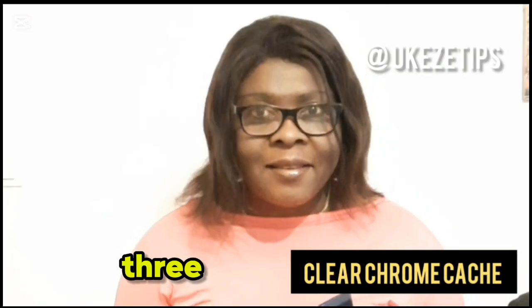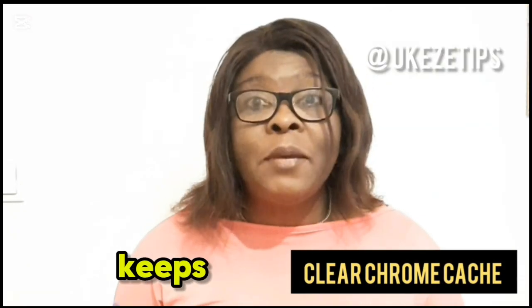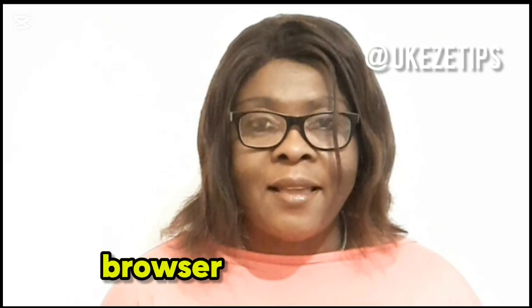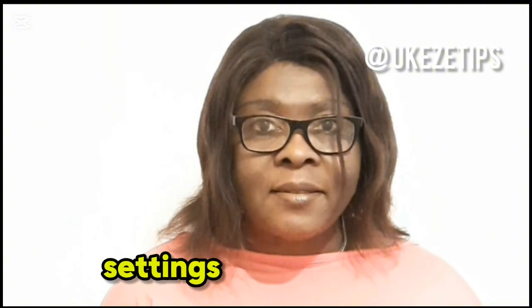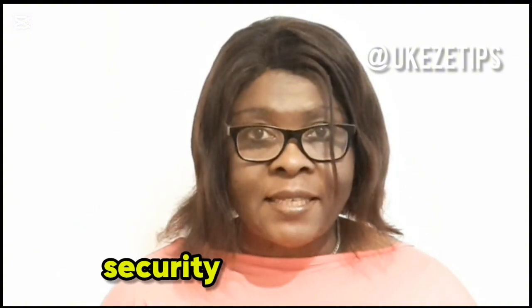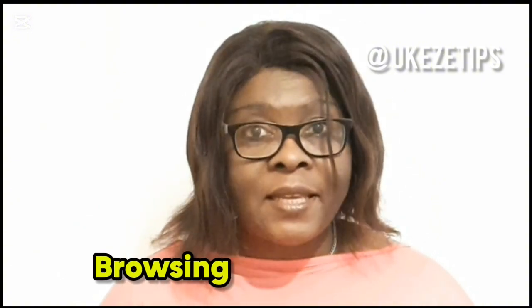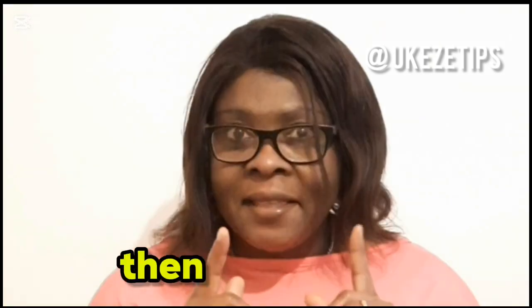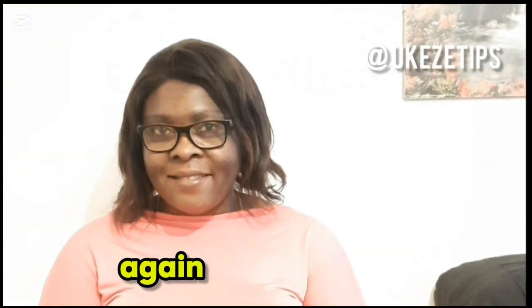Then method 3. Sometimes YouTube keeps opening the YouTube Studio app because of stored cookies or cache. So here is what to do. Open your Chrome browser, tap on the 3 dots, top right corner. Go to settings, click on privacy and security, then tap clear browsing data. Select cookies and site data and cached images and files. Then clear the data. Open the Chrome browser again.